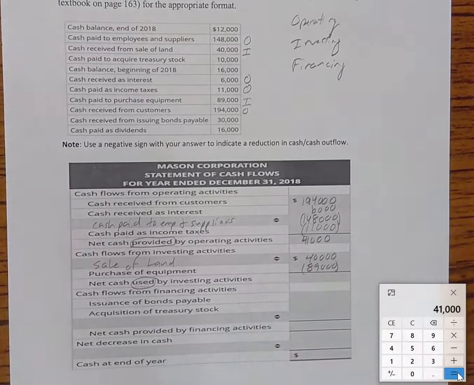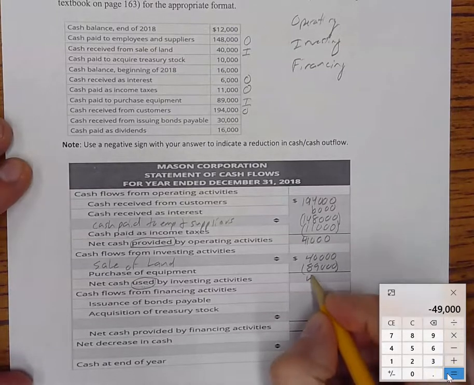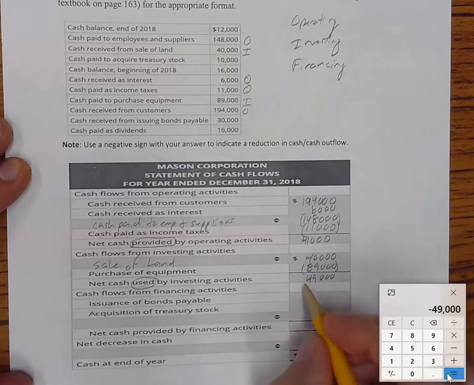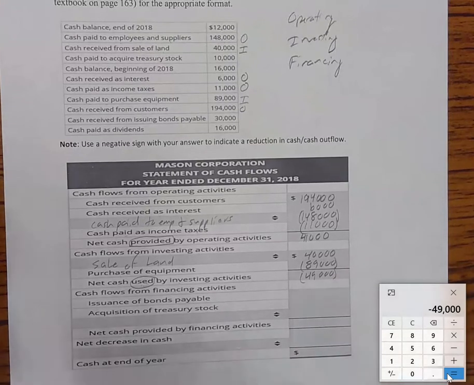So let's see what we have here. 40,000 minus 89,000. Going to say that we used $49,000 cash as a result of investing activities.